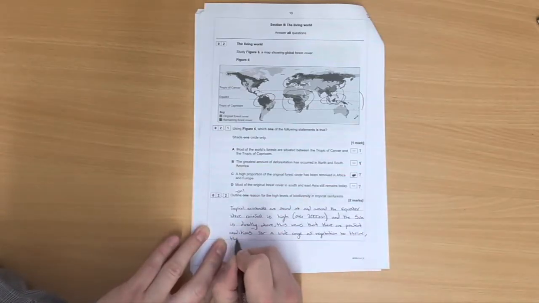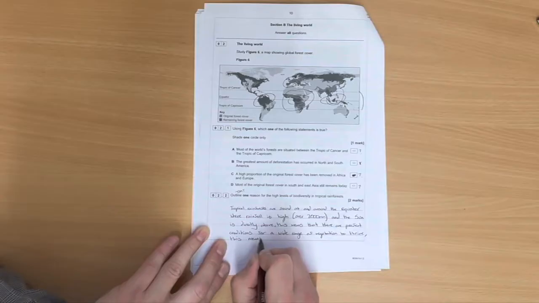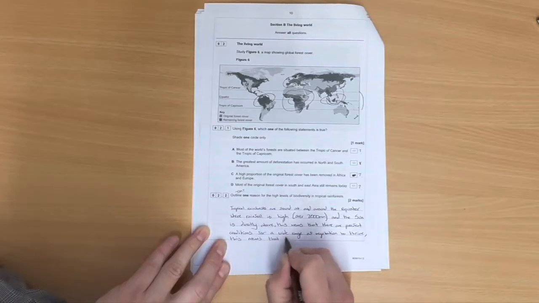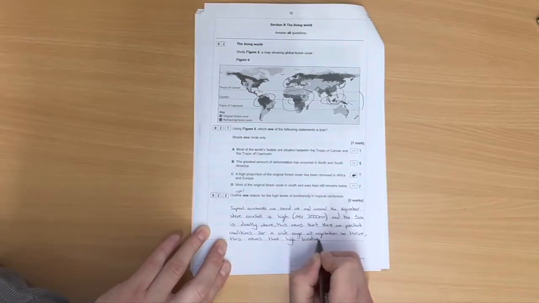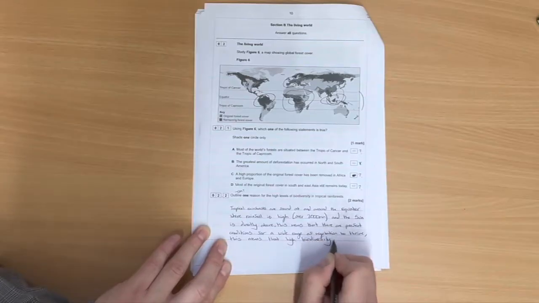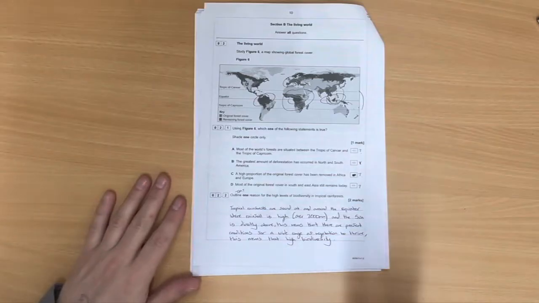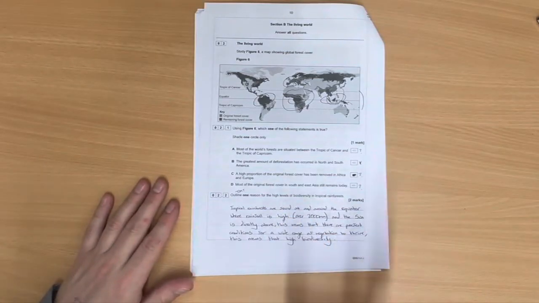This means that high biodiversity. You could have said there's loads of plants in the tropical rainforest. This means that there's loads of food for animals. This means that high biodiversity. Alright, but that'll get you the 2 marks.